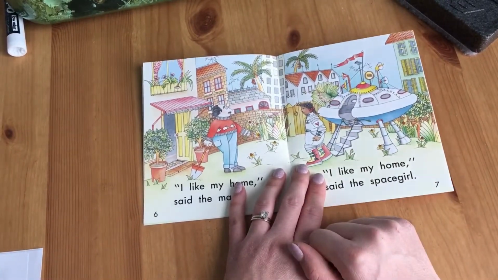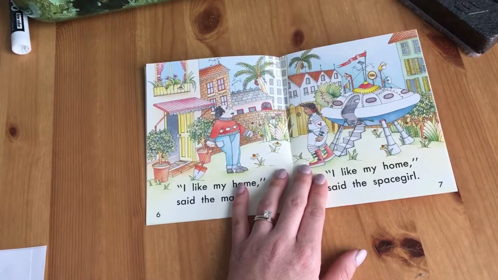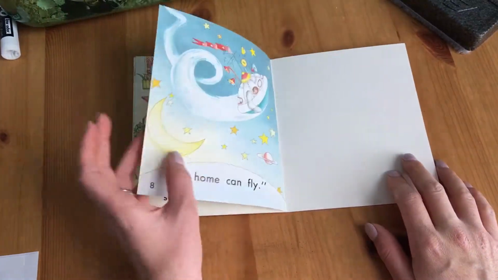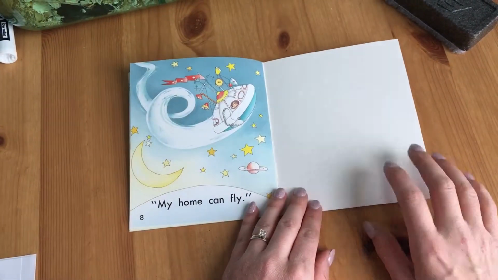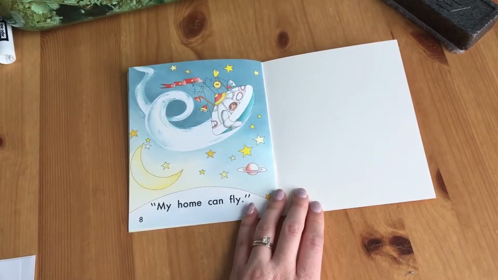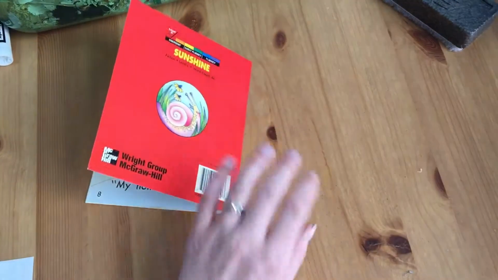If you have an idea of what that little girl is living in, will you go ahead and leave me a comment, so I can have an idea of what your idea is? And I noticed this page said my home can fly. I wonder whose home can fly. Go ahead and add that to your comment as well.